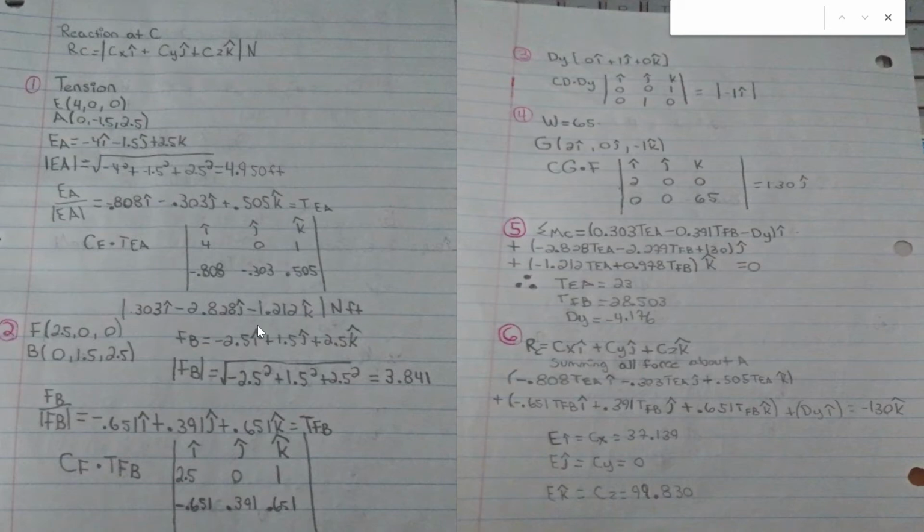At section 2, we follow the same process of getting the coordinate points and finding the position vector, which gives us the magnitude of the vector to find the tension force and the moment of tension FB about C. At section 3, we have a reaction at D, which is the force directed along the y-axis.